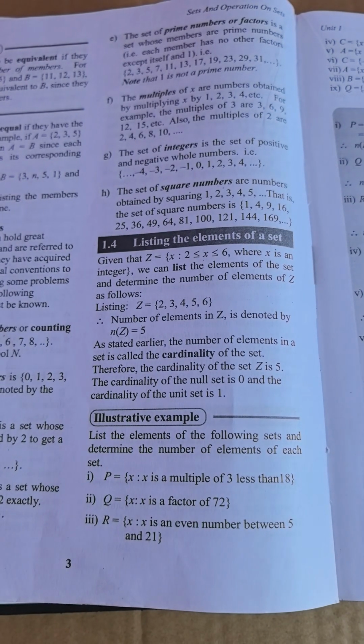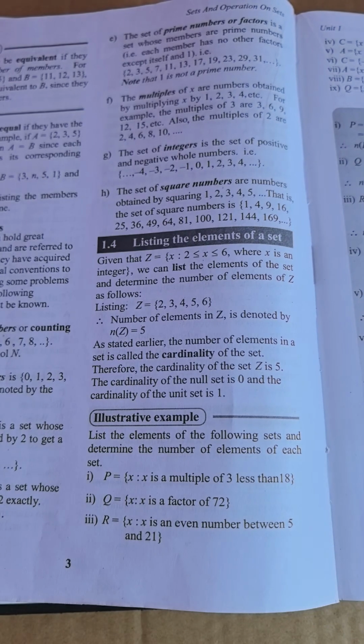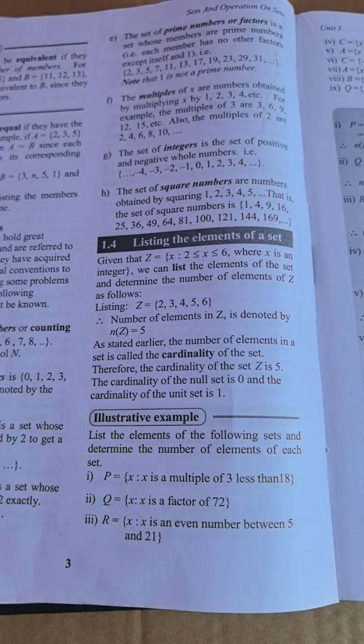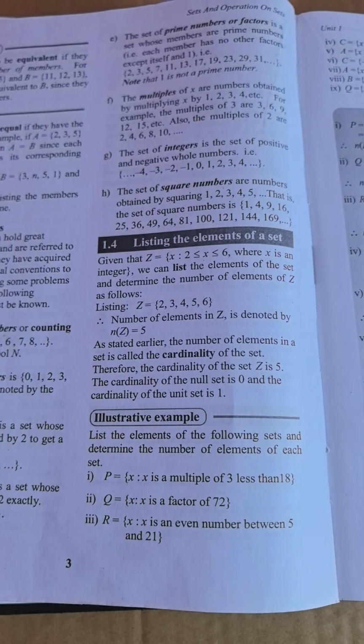Now, this will be episode 6 on our topic, sets and operations on sets. We have dealt with part 1 up to part 6, and don't take any of these topics for granted. If this is the first episode, please watch from episode 1 or part 1 to this point for you to get the full grasp of the whole concept. Now, this topic is going to be dealing with listing the elements of a set.